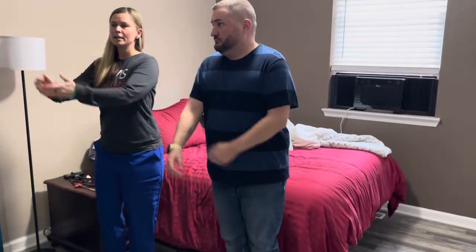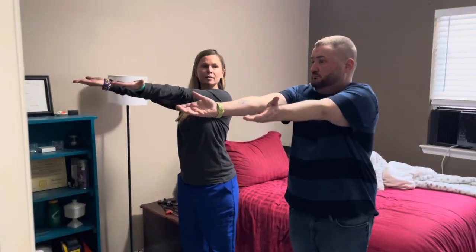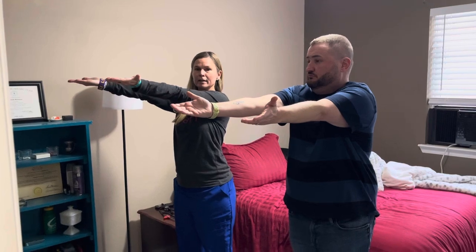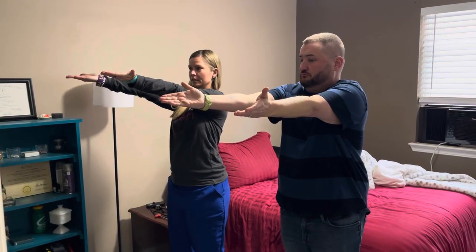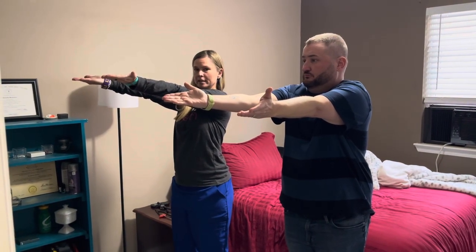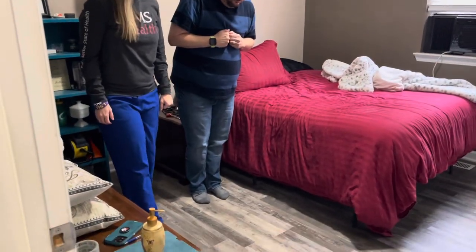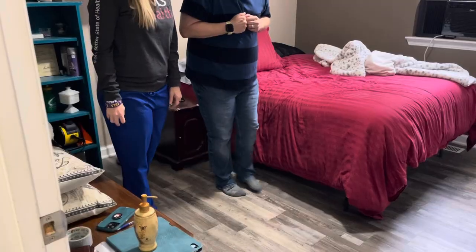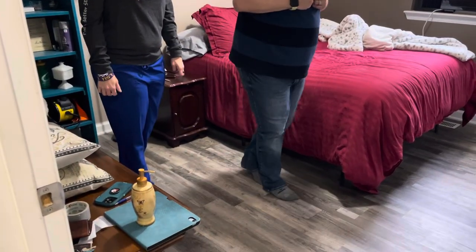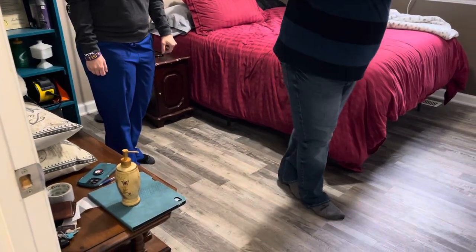Let's do the pronator drift test now. So arms out like this. And I'm testing for any pronator drift here, and it's negative. Okay, so then we're going to do a tandem walk now, and you're doing toe to heel all the way to the door, please. Very good. And this is intact and normal.